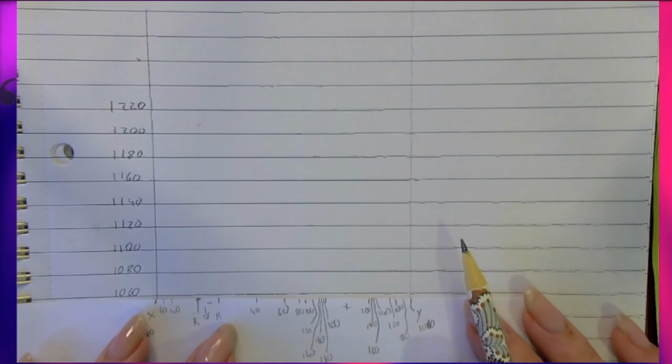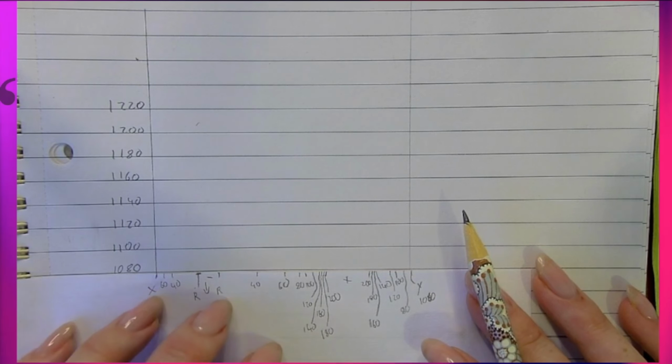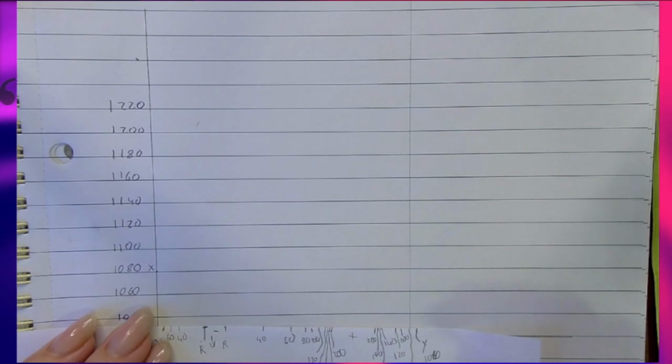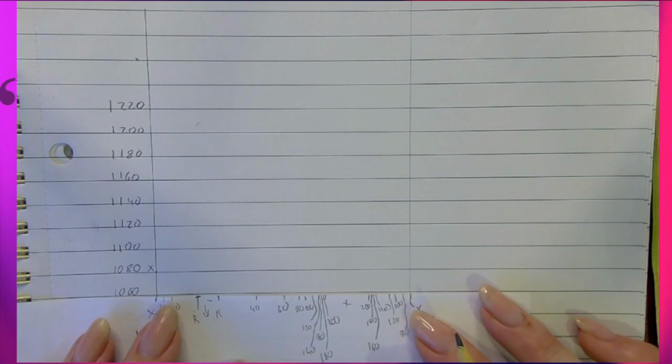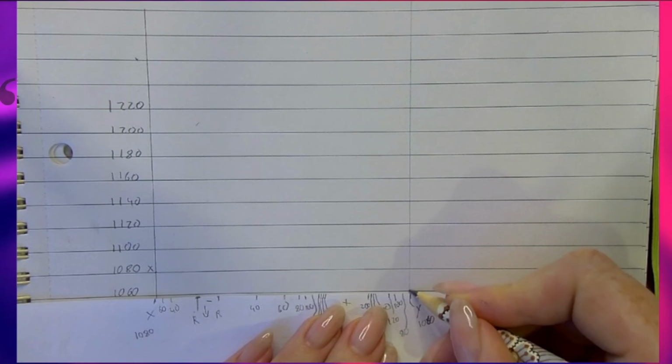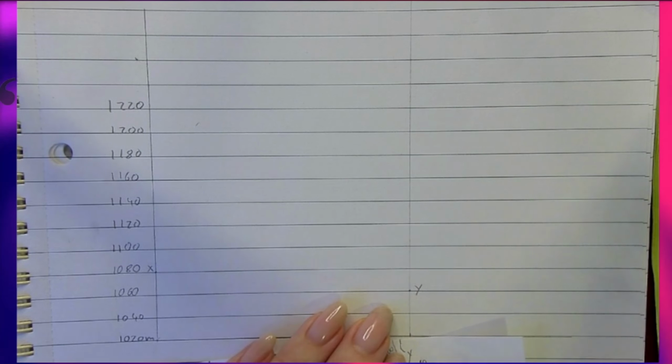Okay, I want to note the heights of x and y. I'm going to start with x, our starting point. That was 1,080, so I'm going to move to 1080 over there, and this is my start right here. That's where X was. And then Y was 1060, so I'm going to move that to 1060. And this is point Y.